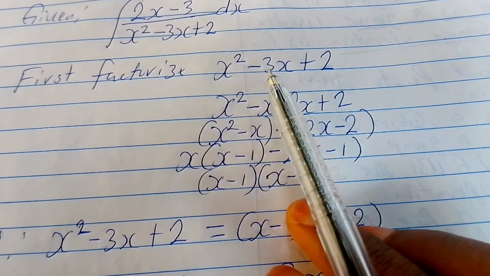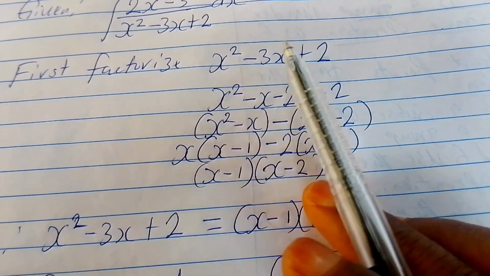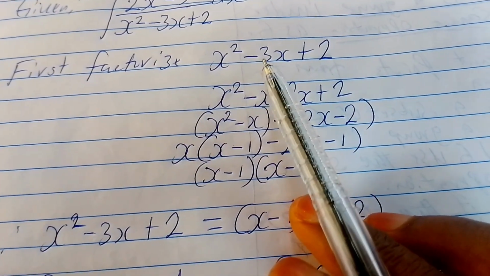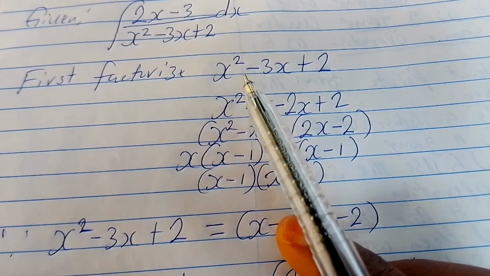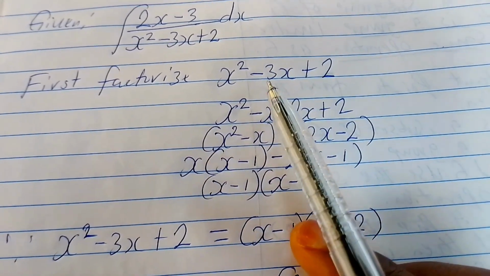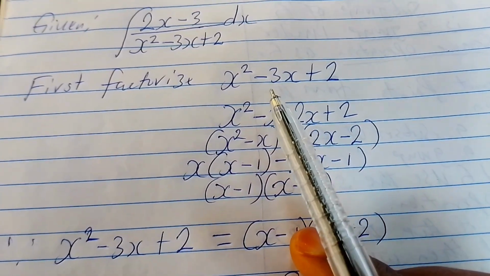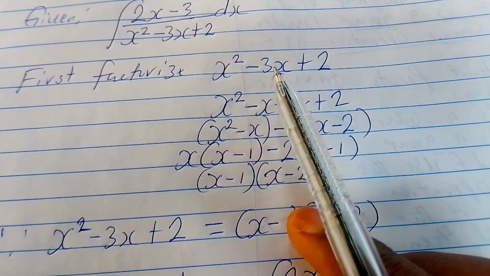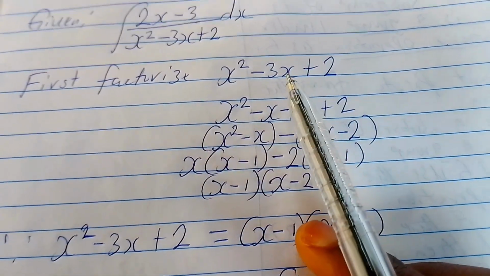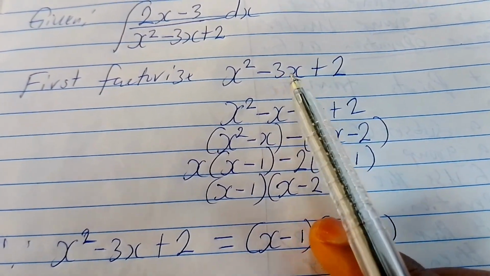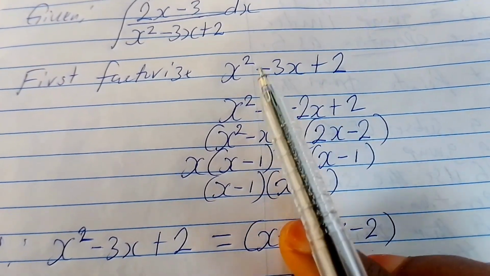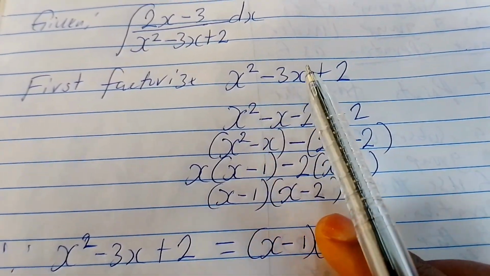Now let's look at the numbers that when we multiply them give us 2x squared, and when we add them give us minus 3x. The numbers are minus 1 and minus 2. Because minus 1 multiplied by minus 2 gives us 2, and minus 1 plus minus 2 gives us minus 3. We certify this as a law of factorization of this trinomial.